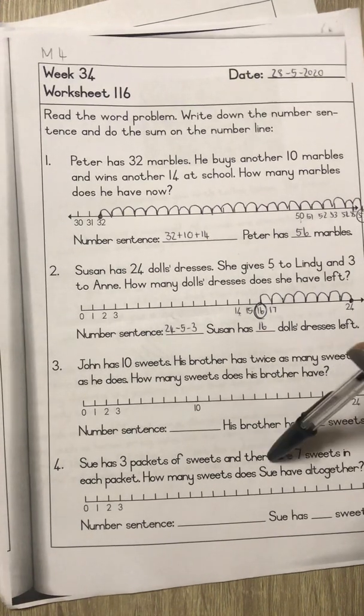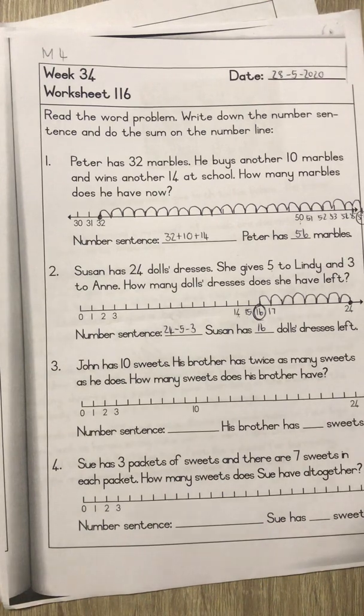Good. These two you are going to do on your own, but I will read them with you. Number 3. John has 10 sweets. His brother has twice as many sweets as he does, so double those amounts of sweets. How many sweets does his brother have? So let's start. John has 10 sweets. Make a dot on your 10 on the number line.